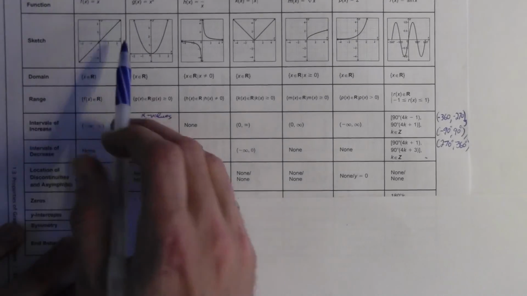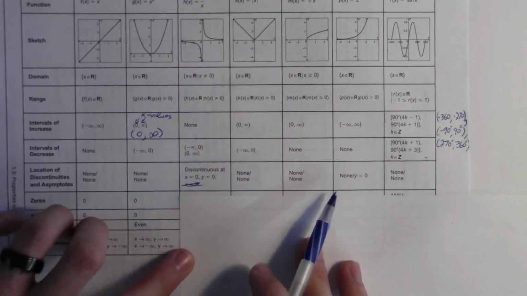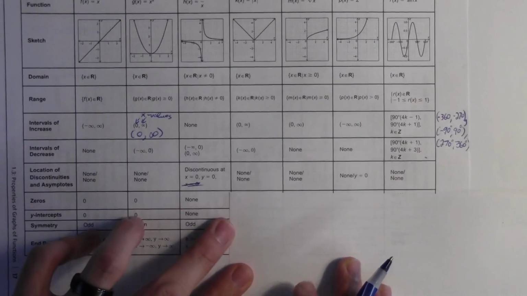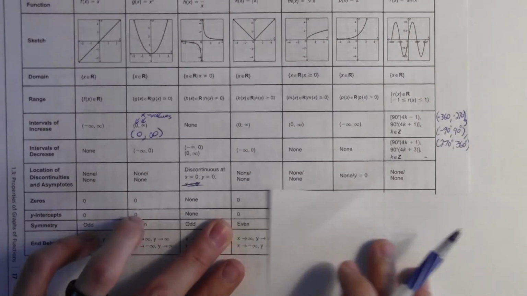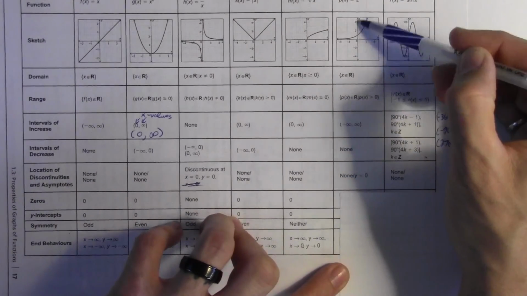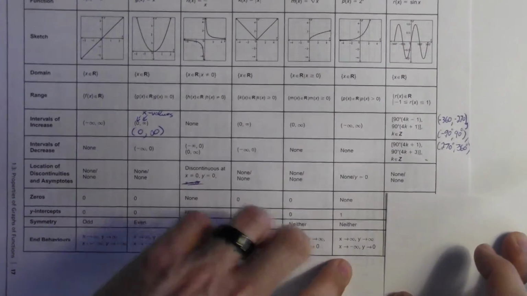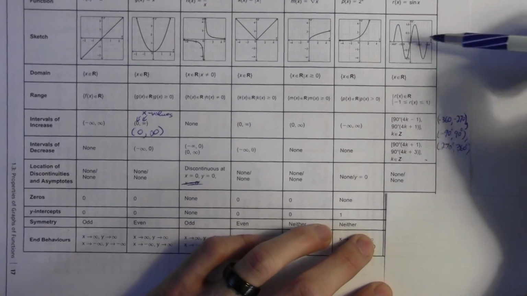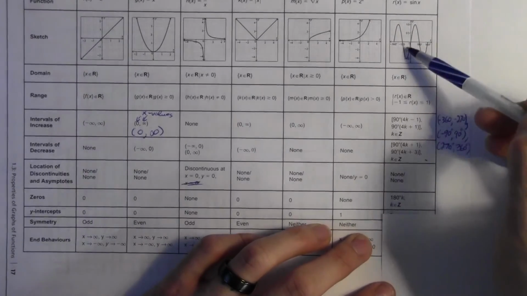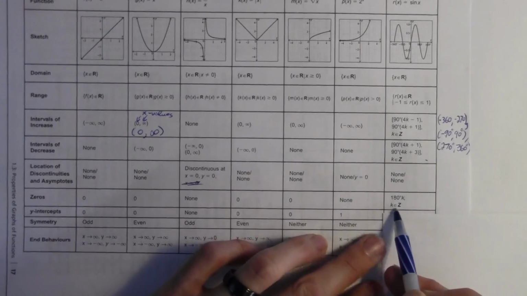All right, zeros we talked about. So where the y value is 0. Y value is 0 at 0. Y value hits 0, never, because there's a horizontal asymptote here. So there's none. And where does the y value hit 0? It hits at 0, it hits at 180, it hits at 360. So they're saying 180k. Every 180, it's going to hit 0. So every multiple of 180, where k is an integer.